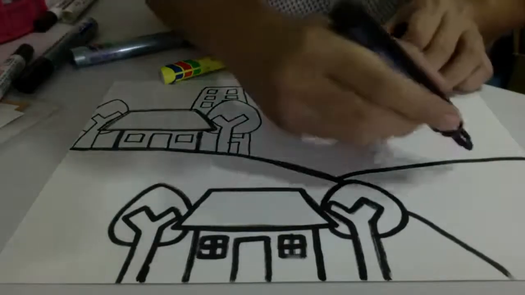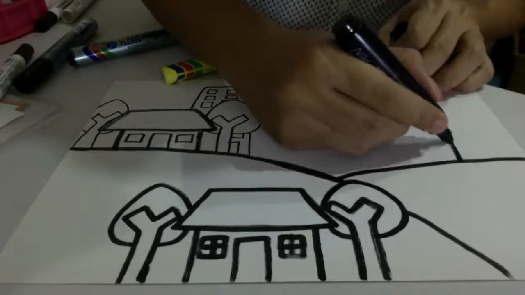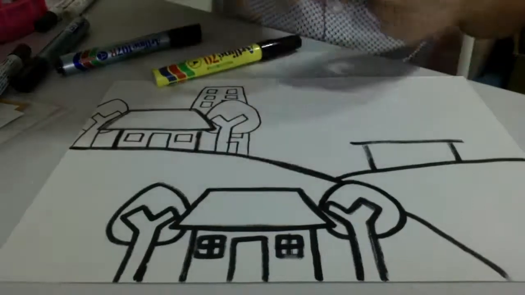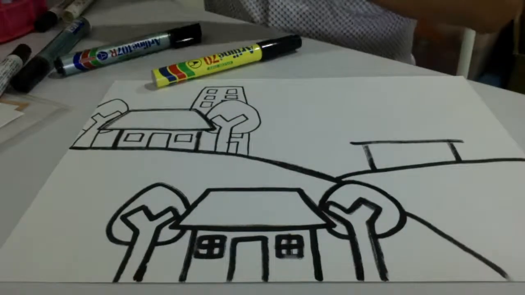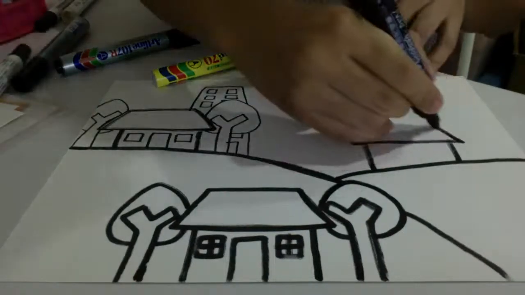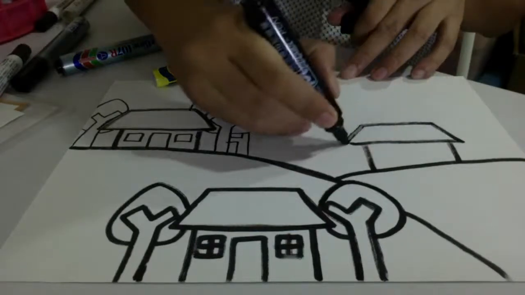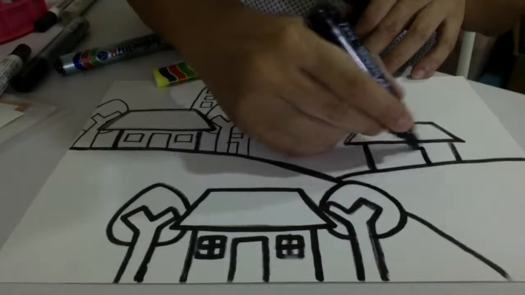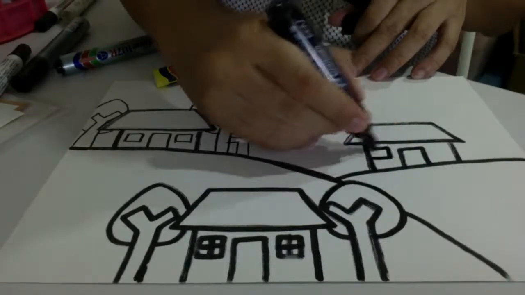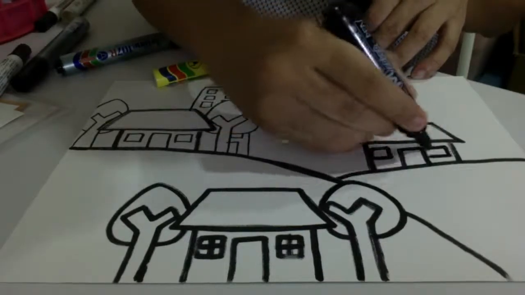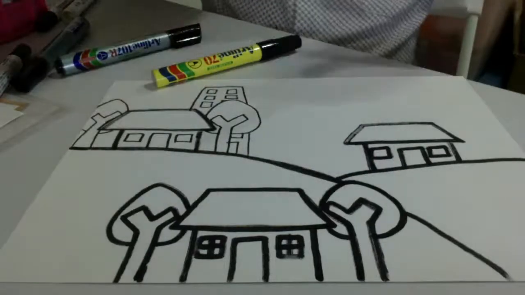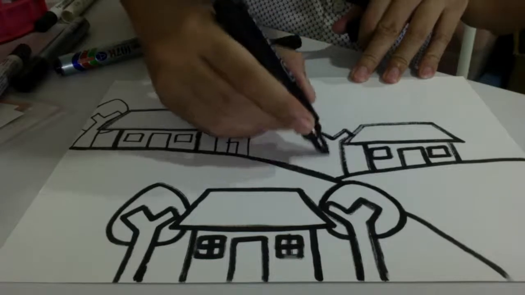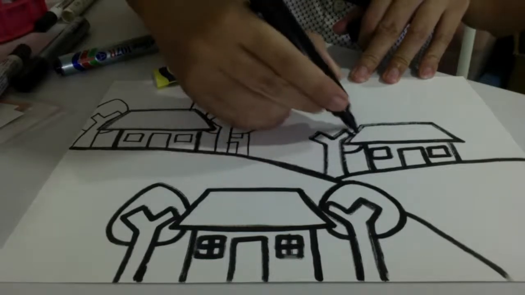After that, we're going to draw another house. Then we can draw another tree.